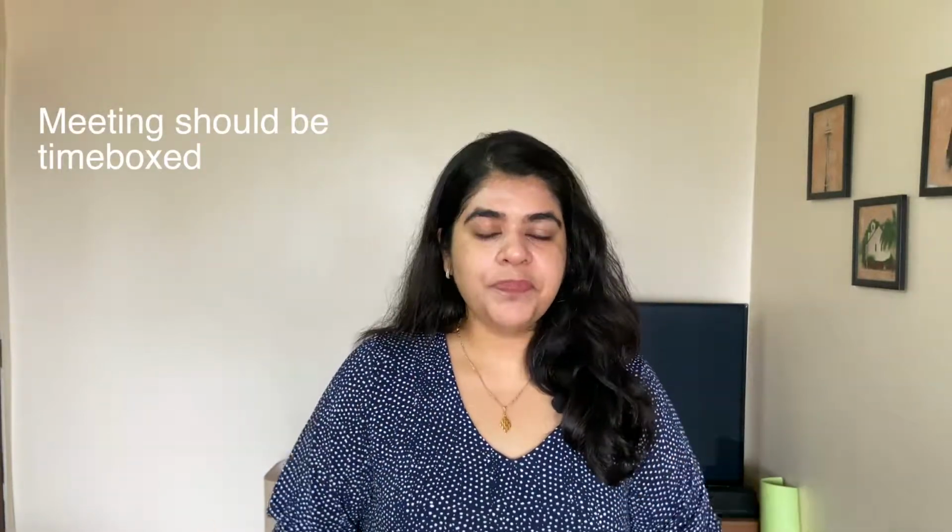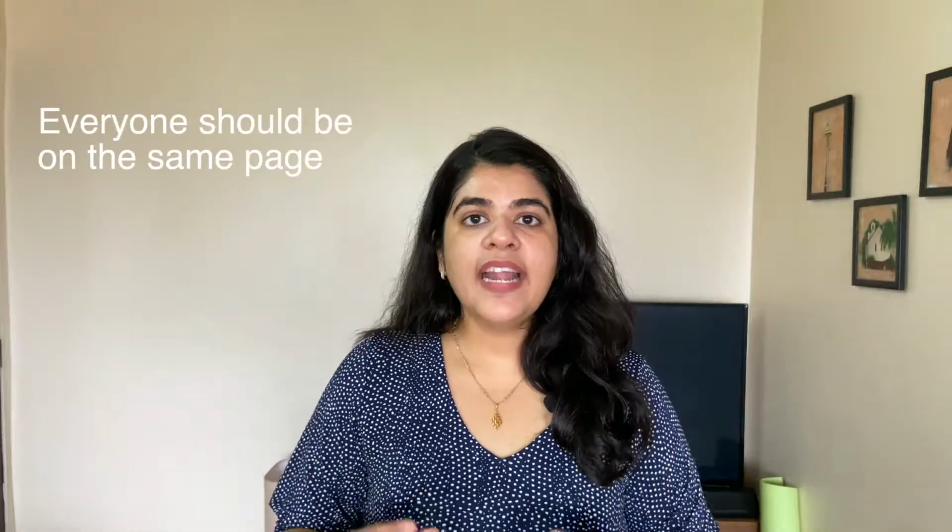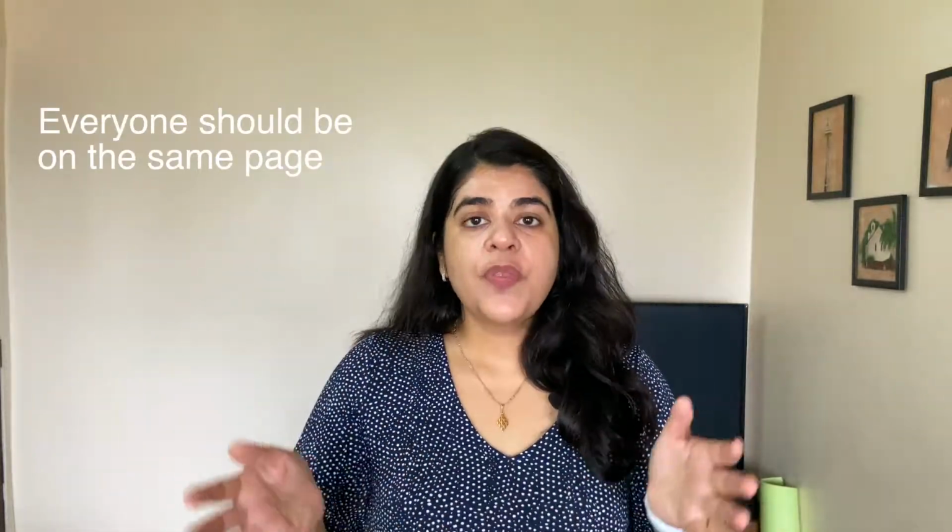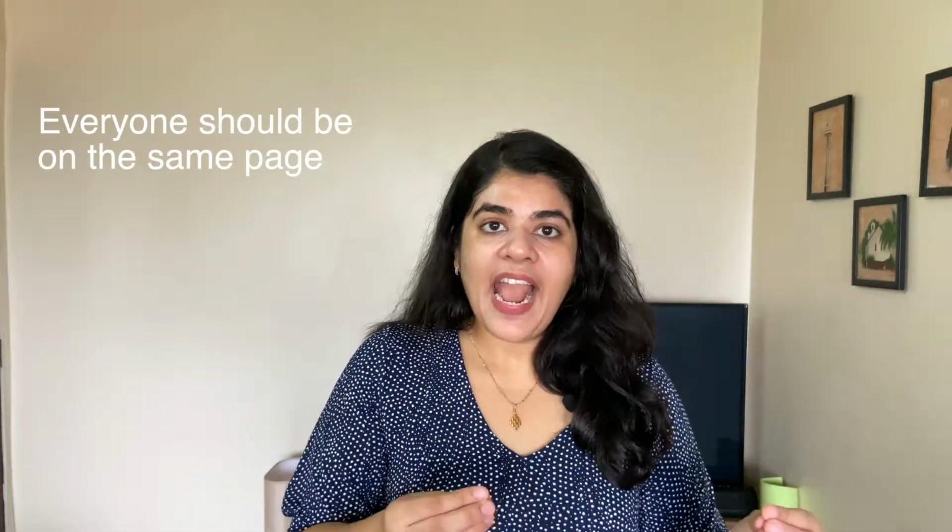The next thing that they do is make sure that the meeting does not exceed the time of 45 minutes to an hour. Another thing that the moderator or the project manager or the scrum master does is make sure that everybody is on the same page, all the doubts are clarified, and whichever stories people are discussing are in the ready stage for development.